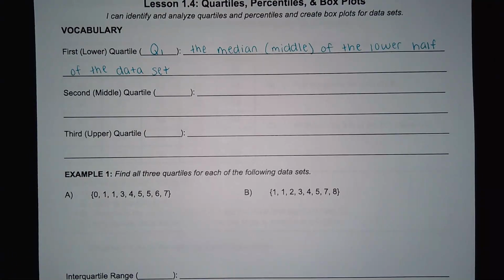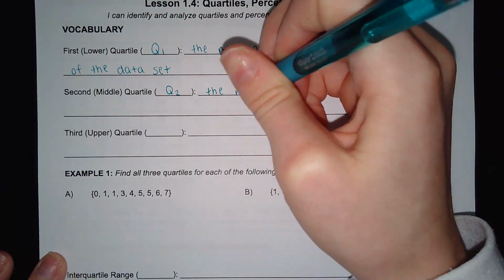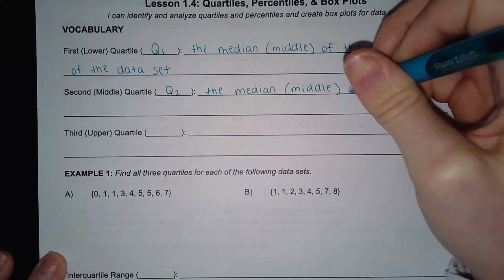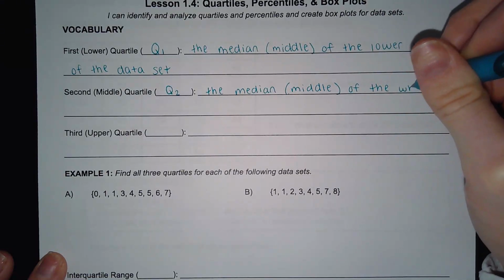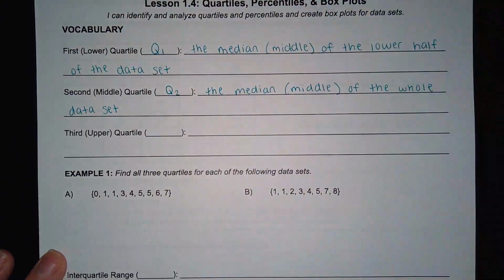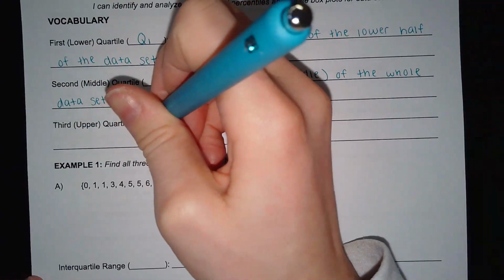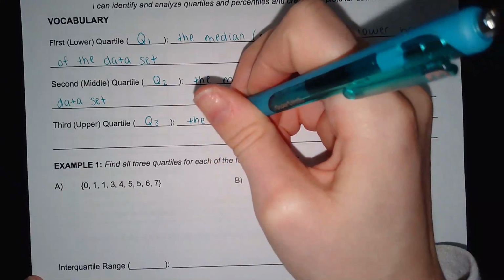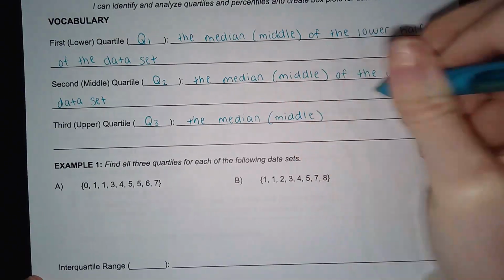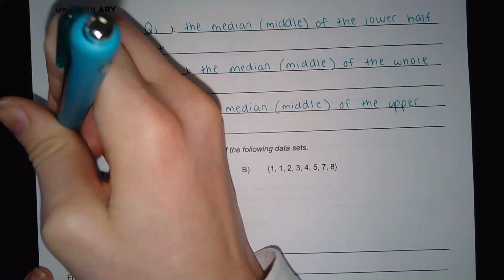The second, or the middle quartile, which we're going to abbreviate with a Q2, is going to actually just be the median of the whole data set. So we'll say that's the median, or again, we know that means middle of the data set. And that leaves the third quartile, or the upper quartile, which we're going to abbreviate Q3, and that's going to be the median, or the middle, of the upper half of the data set.